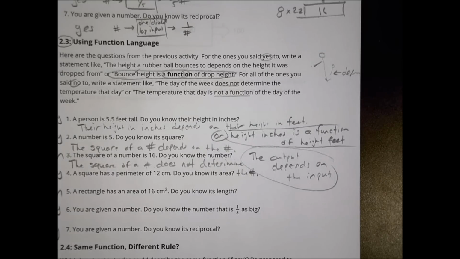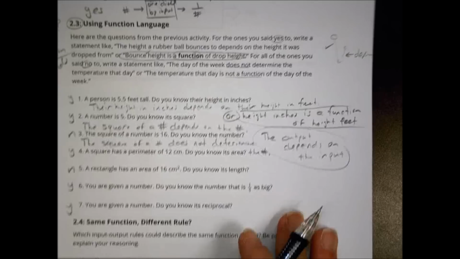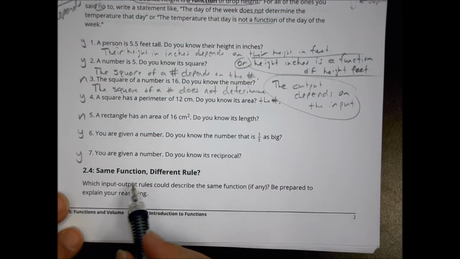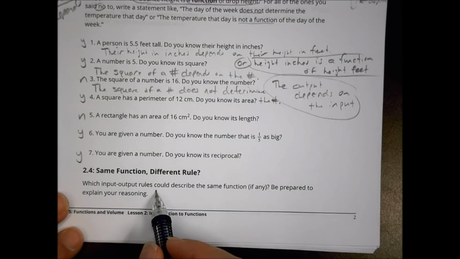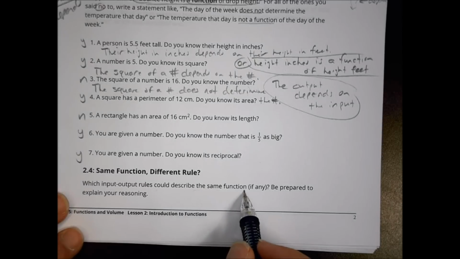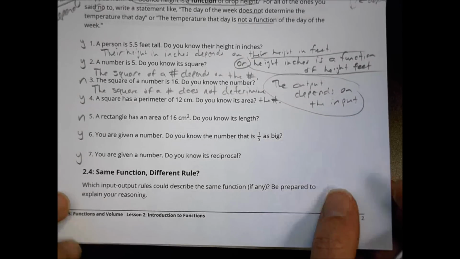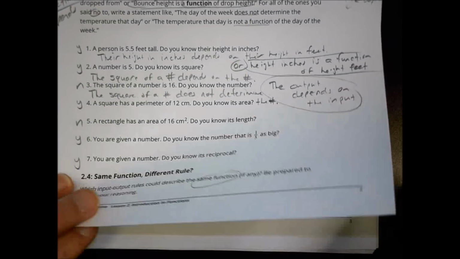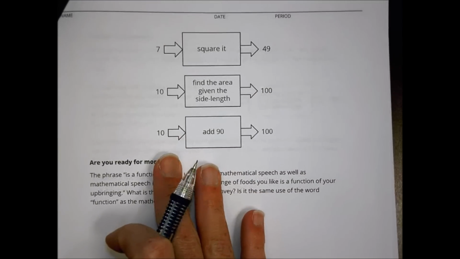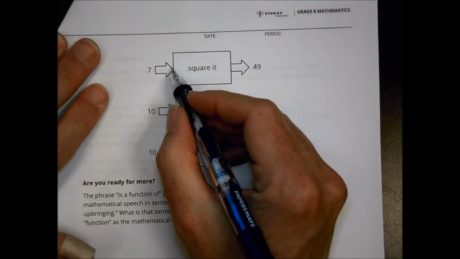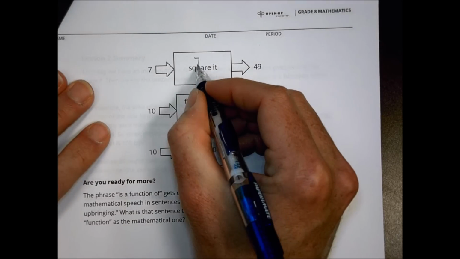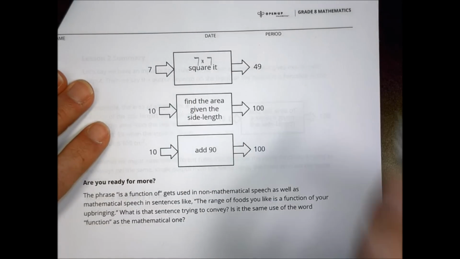All right, let's look at this section 4. It says same function, different rule. Which input-output rules could describe the same function, if any, and be prepared to explain your reasoning. So we're looking for rules that describe the same function. Let's take a look here. So here are 3 function rules. You have the number 7, you square it, which is 7 times 7, and we end up with 49.